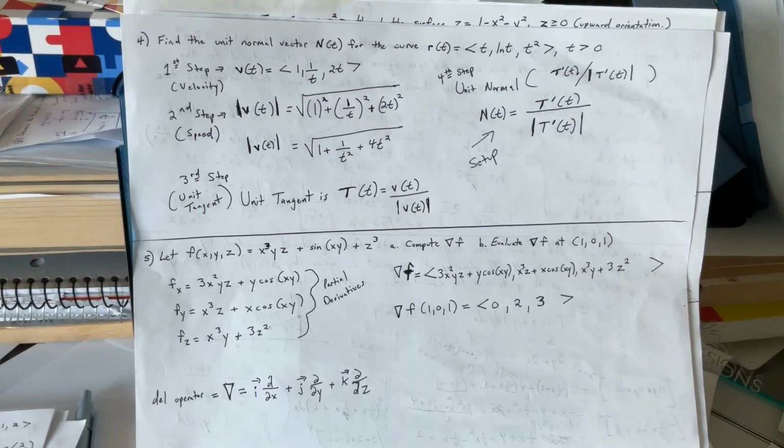That's all. And remember, the del operator right here is i d/dx, the partial derivative with respect to x, plus j d/dy, partial derivative with respect to y, plus k d/dz. All right, that moves along. The first 5 we could fly through. Okay, 6.